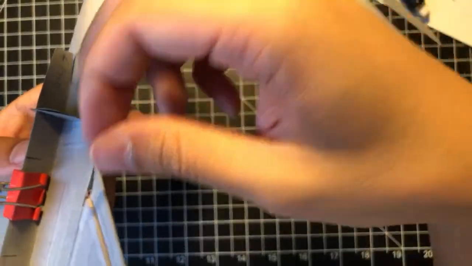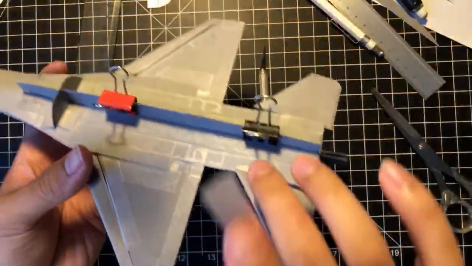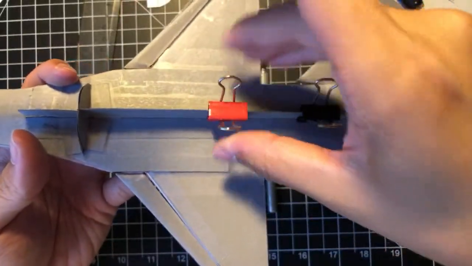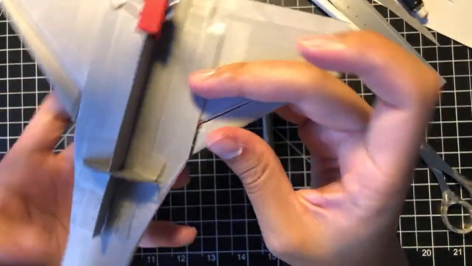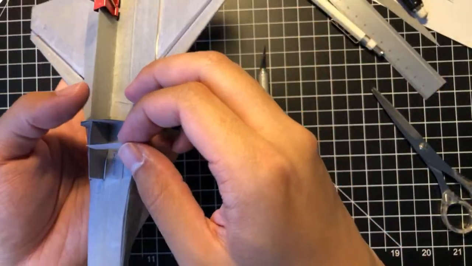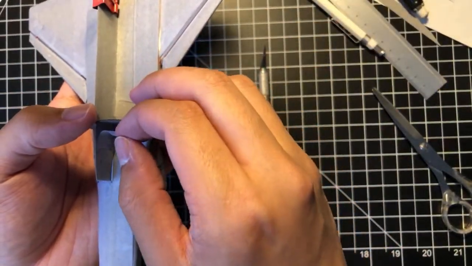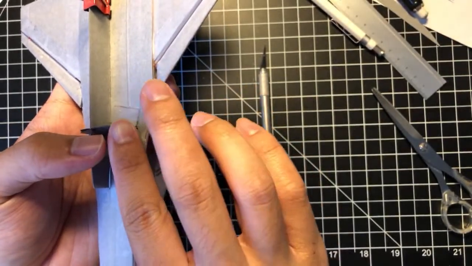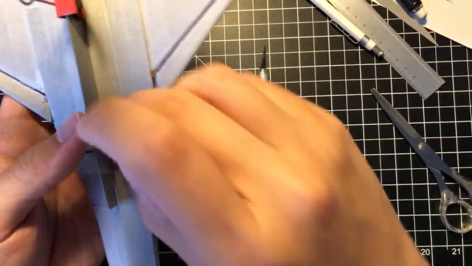And start taping the corners. Really, I think in a real model or something like that, we'd probably be using glue, but I don't really like to use glue, so here we are.